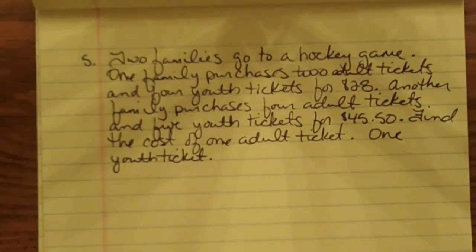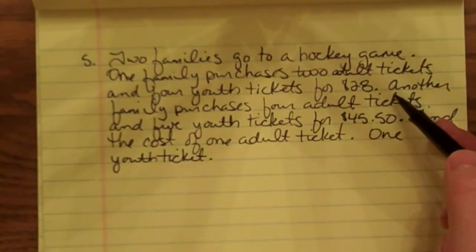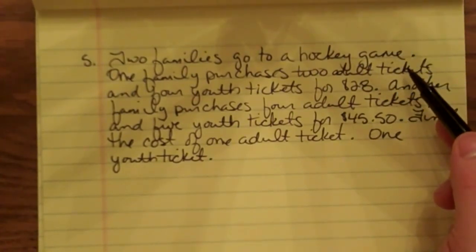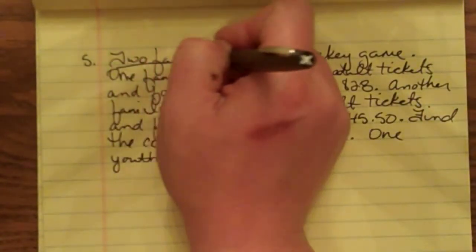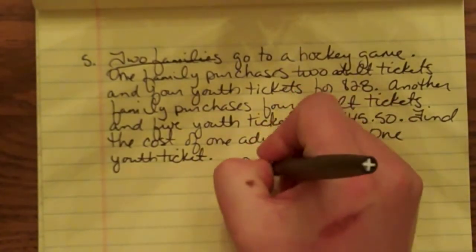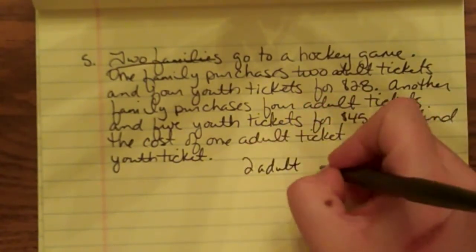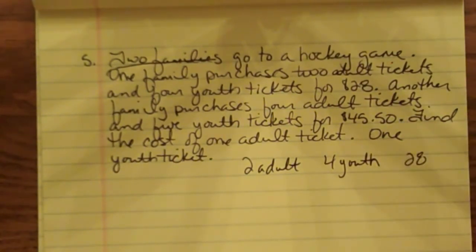So the first thing we have to do here is set up our equations. We've got 2 equations that we need to set up, and we know we're always looking for the 2 sets of data or the 2 sets of information that go together. Well, it tells us right here we're talking about 2 families, and so let's see if we can make equations, 1 for each family. Well, what do we know about the first family? We know they've got 2 adults and 4 youth, and they spent $28.